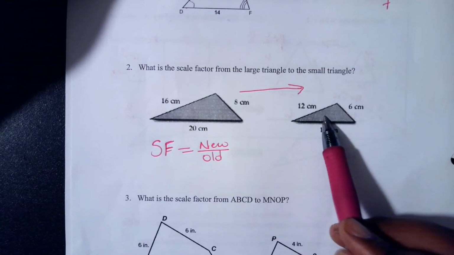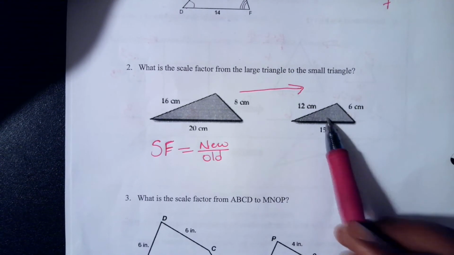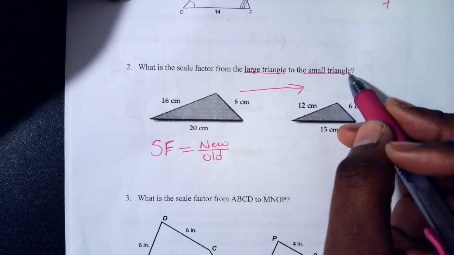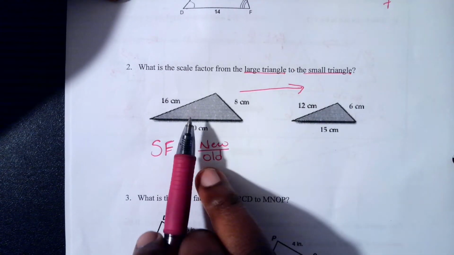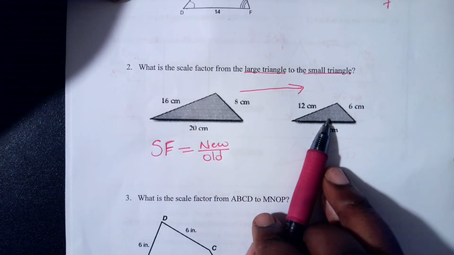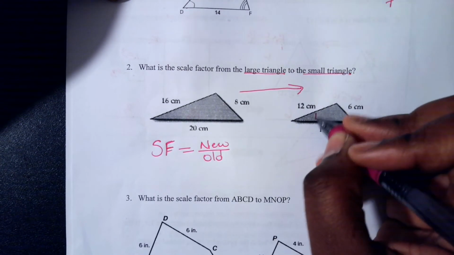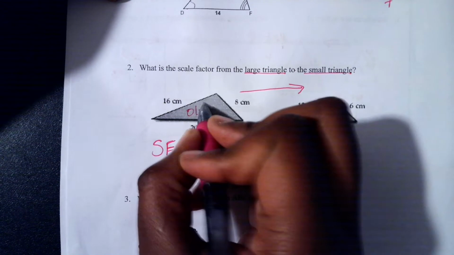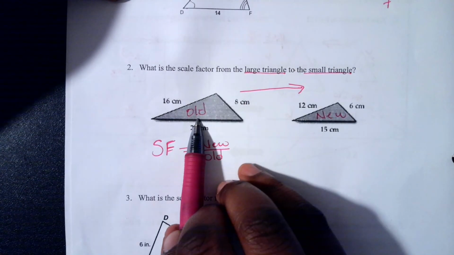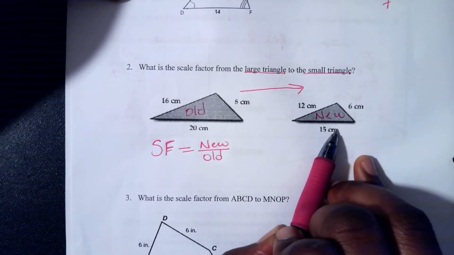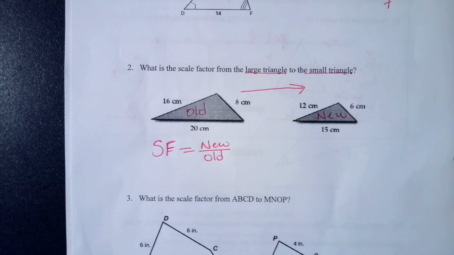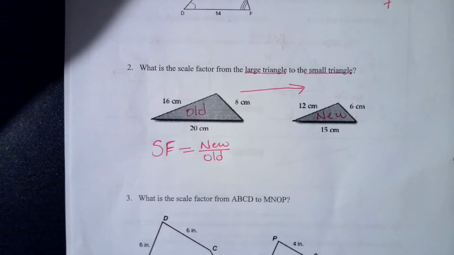It tells us the larger triangle to the smaller triangle, so we are moving from large to small. That means the small is the new and the large is the old. So from is the old, to is the new. Whichever one that we're going to form, that's going to be our new.